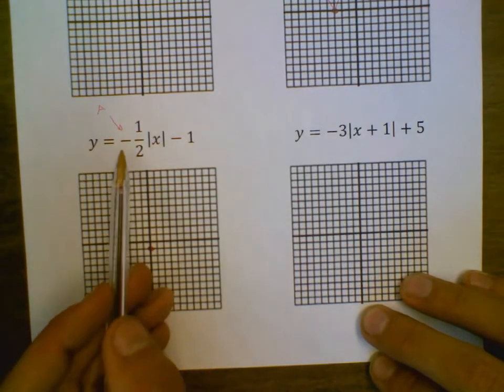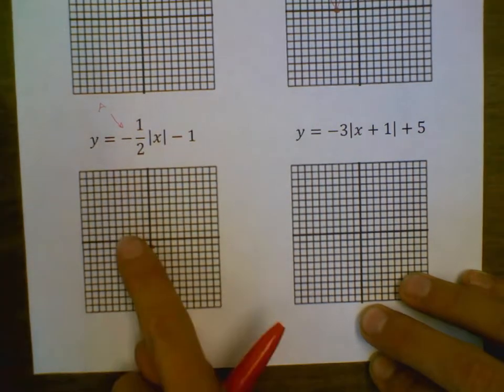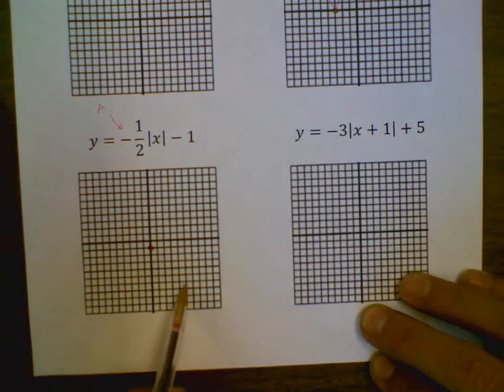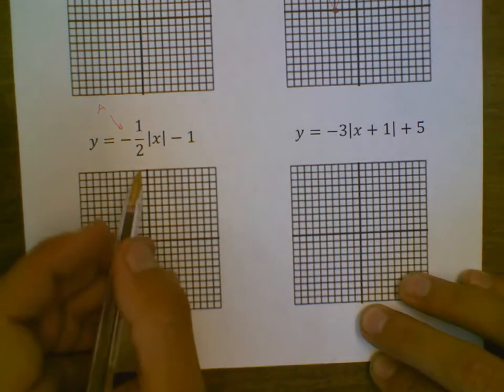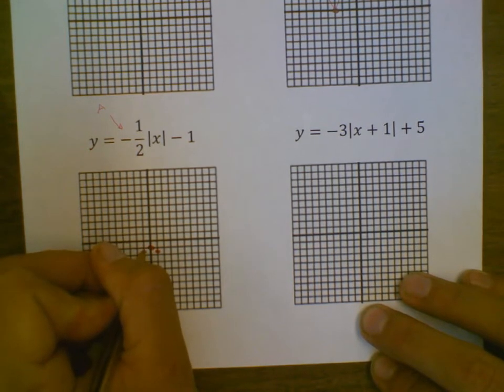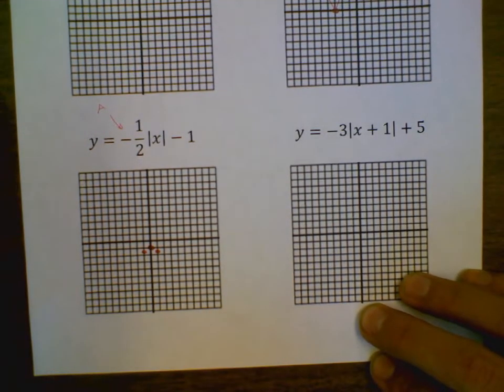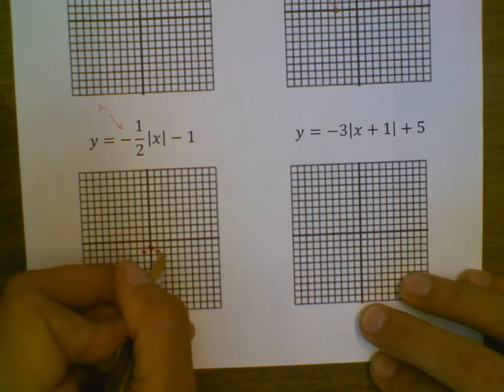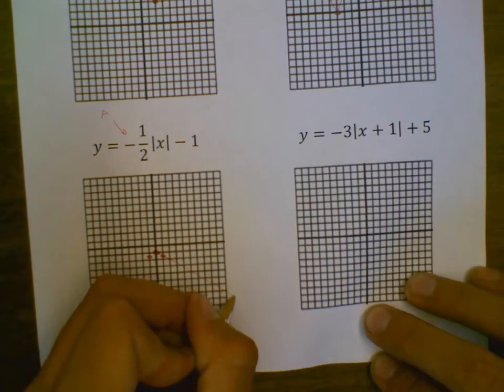Because it's negative, rather than opening upwards, it's now going to open downwards. And my stretch is a half. So when I go over 1, I go down a half. When I go over 1 the other way, I'm going to go down 1/2. So I'm going to ultimately get a V that looks like this.